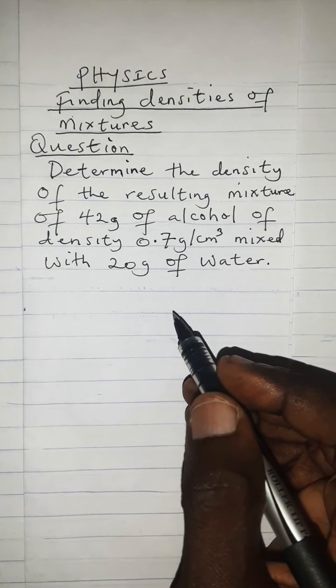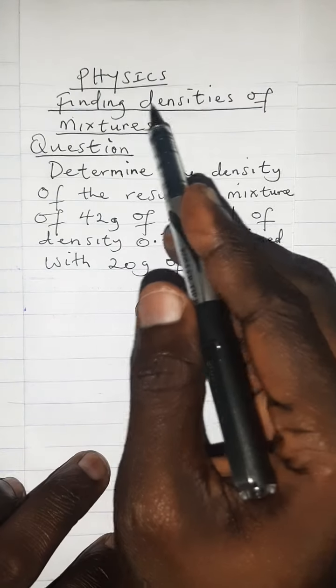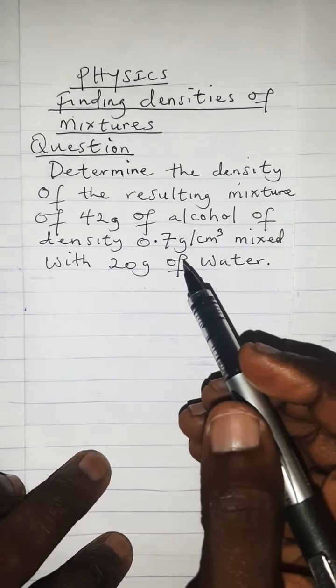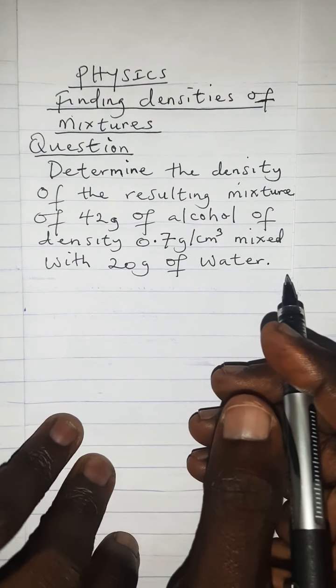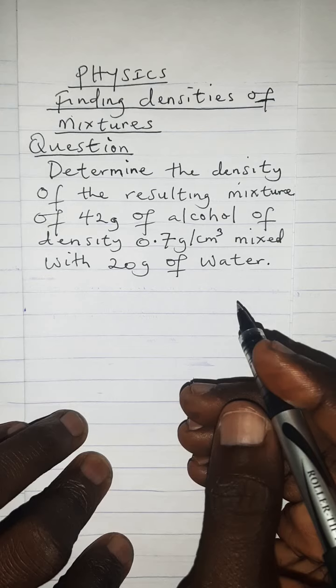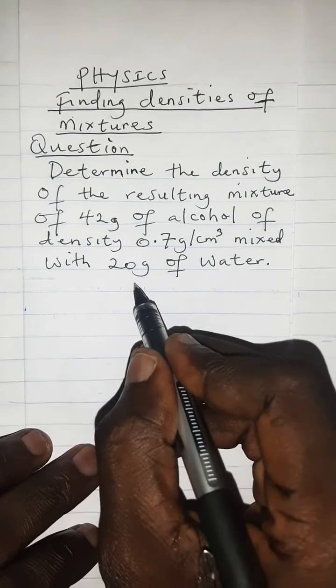Okay, we are still on densities, but this time around we are going to look at finding densities of mixtures. So when two liquids are being mixed together, what will now be their overall density? It's very easy. Still the same formula, mass over volume, but something will just change a bit. So let's look at this question.